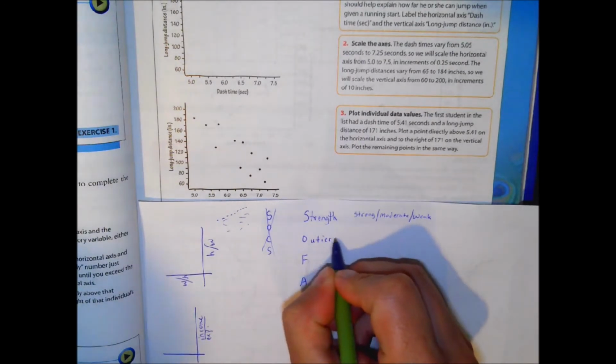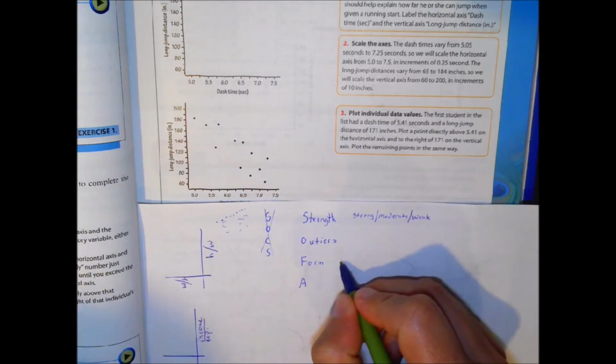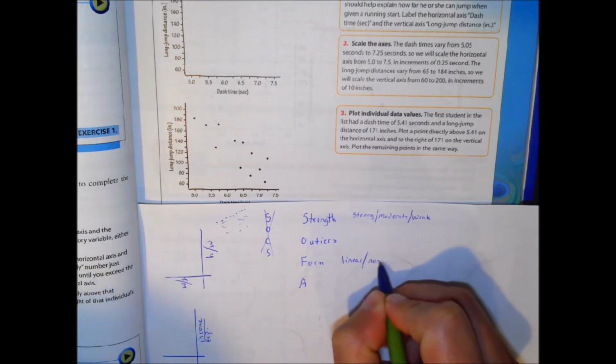Form: basically, is it linear or nonlinear? Linear means a straight line pattern. We could have other forms that make parabolas or exponentials or some other things. And the other one is association.